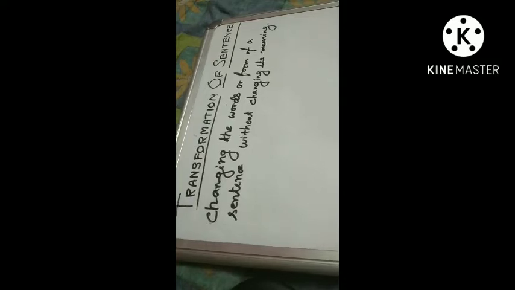So first of all, we have to know again. I know we have finished that definition of the sentence, but today again I am telling you what is transformation of sentence. Transformation of sentence means changing the words or form of a sentence without changing its meaning.